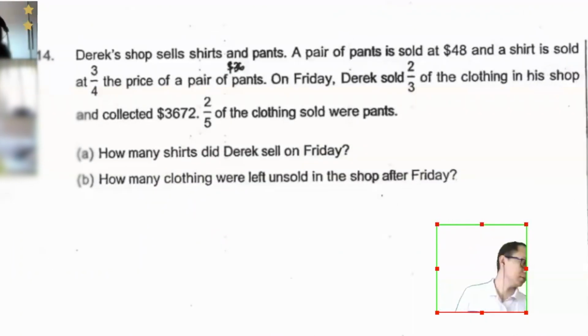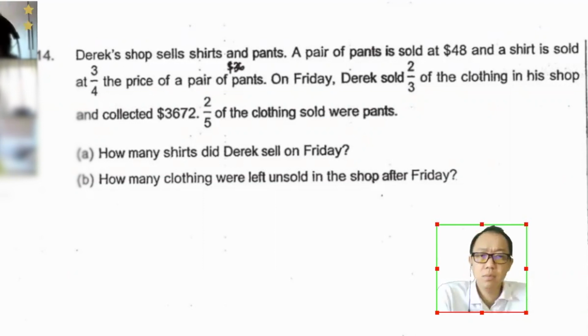Okay, next is here. Derek's shop sells shirts and pants. So on Friday, Derek sold 2/3 of the clothing, I corrected 362, or 2/3 of the clothing sold were pants. How many shirts did Derek sell?